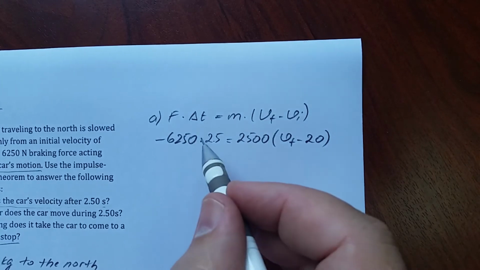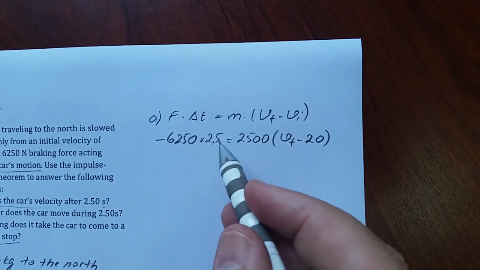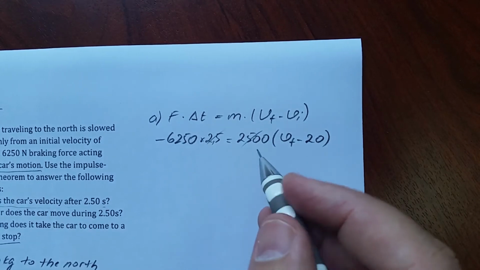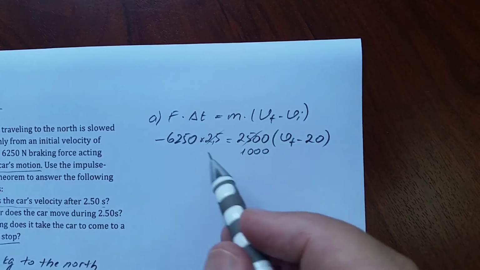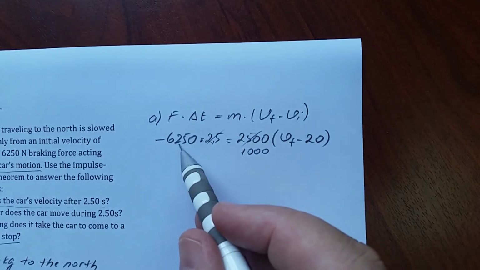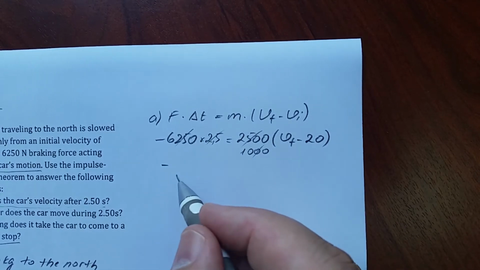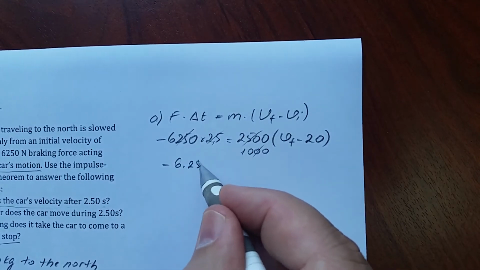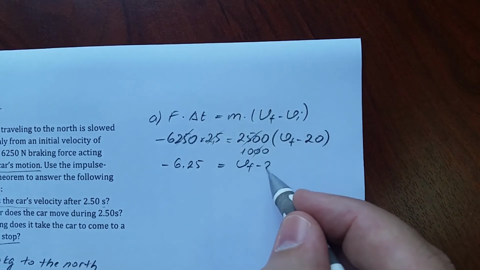Here we can make some cancellation, dear friends. 2,500 and 2.5, if we cancel them, this part will be 1,000. Then with this 1,000 and 6,250, I can make a cancellation. This part will be minus 6.25 is equal to V final minus 20.